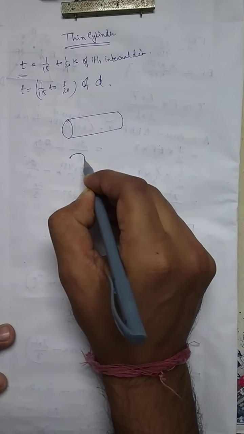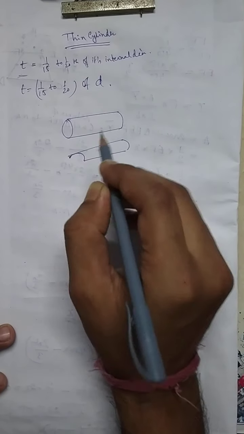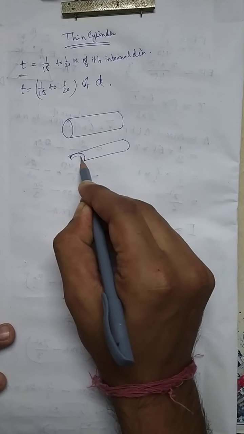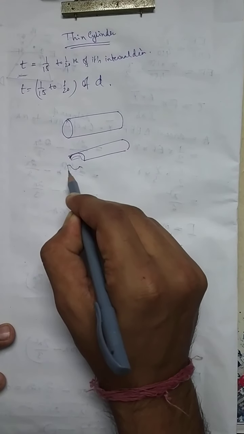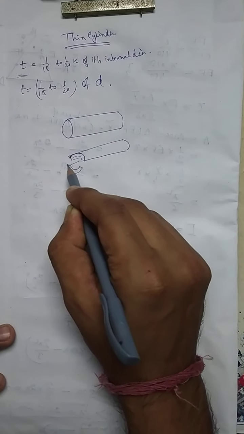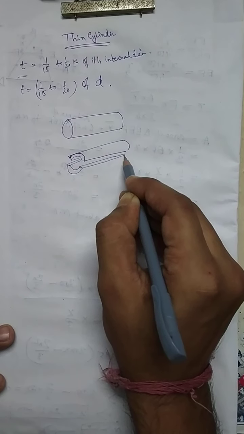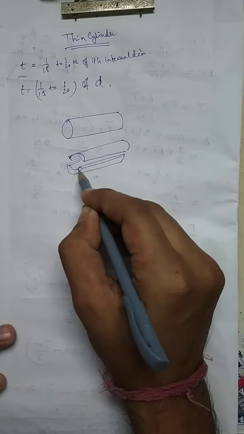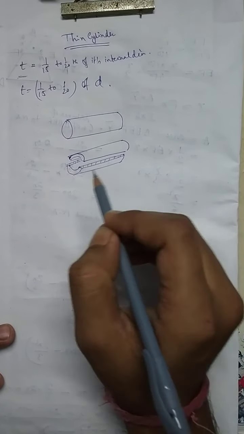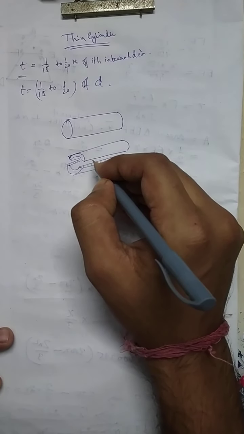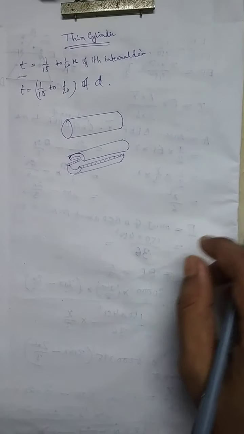One is like this. In this way the cylinder fails due to circumferential stress or hoop stress.